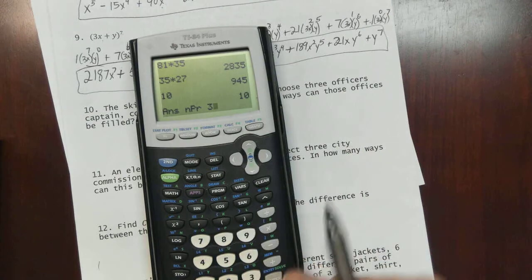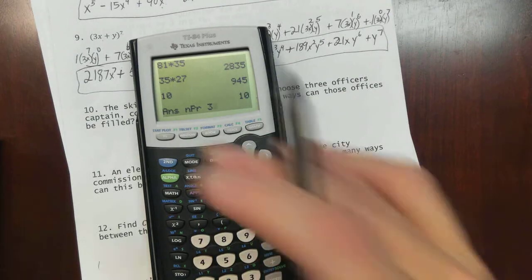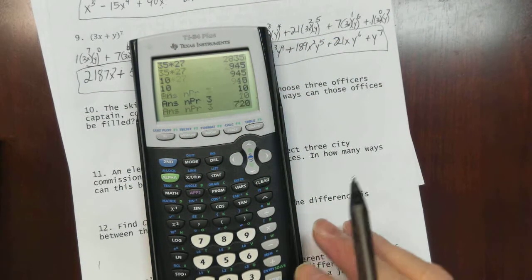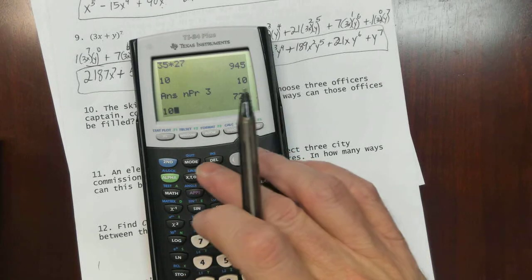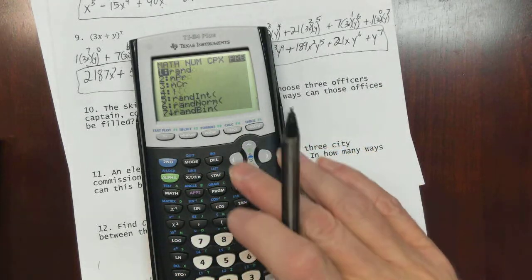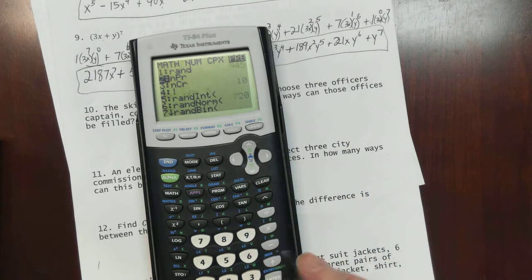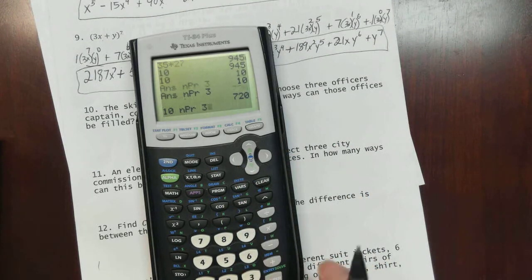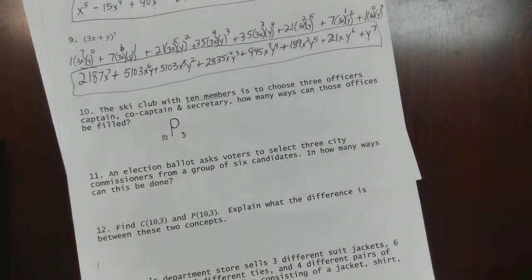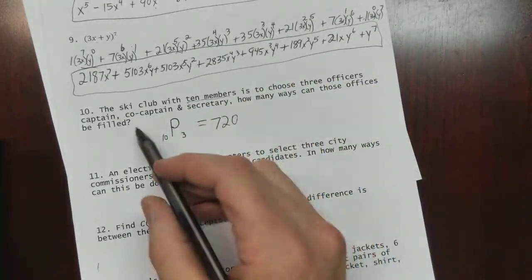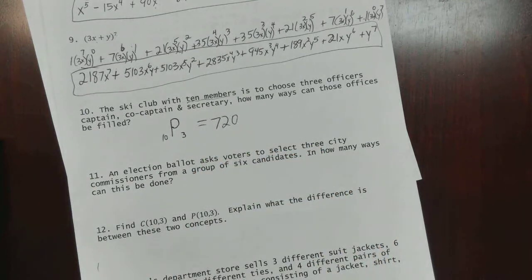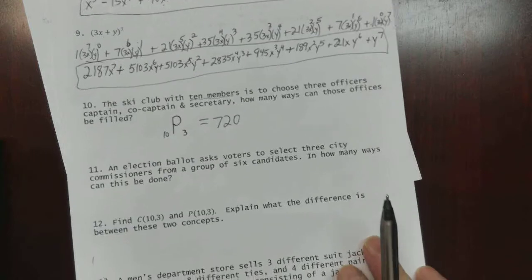I think that's a 10 still, but I think I hit another button, and I believe that is right, but let's do it again. 10, math, PRB, NPR, 3, enter, 720. So there are 720 different ways of making officers for these 10 members. The order does matter there.